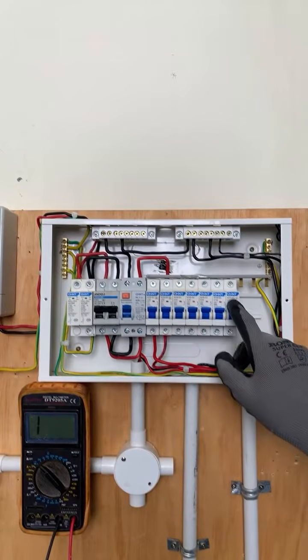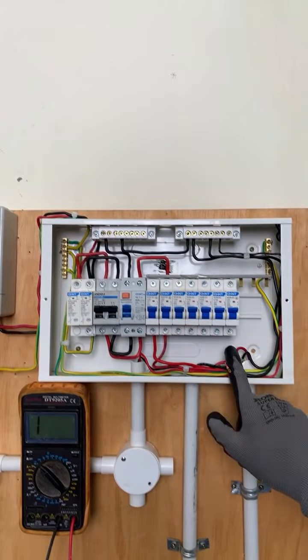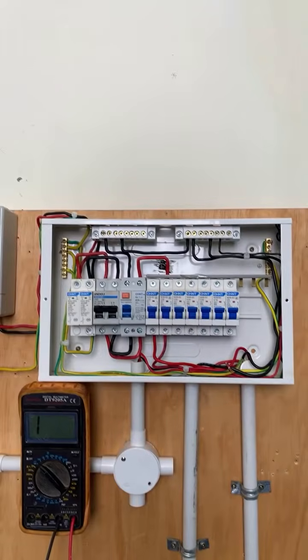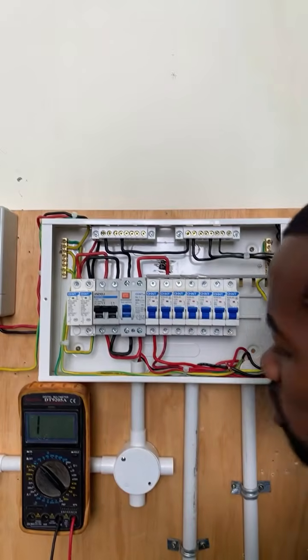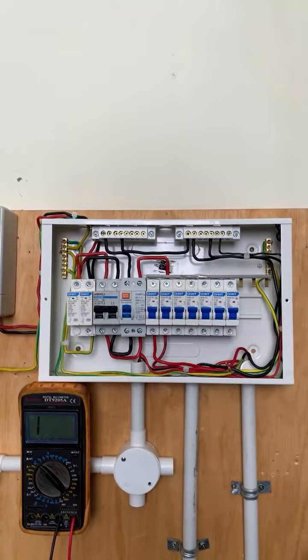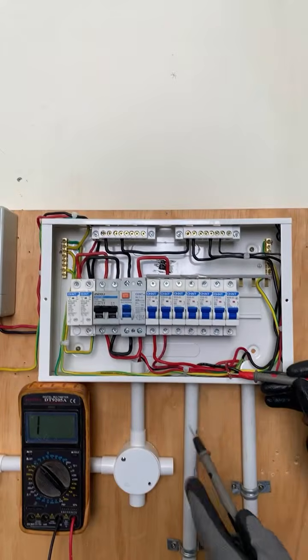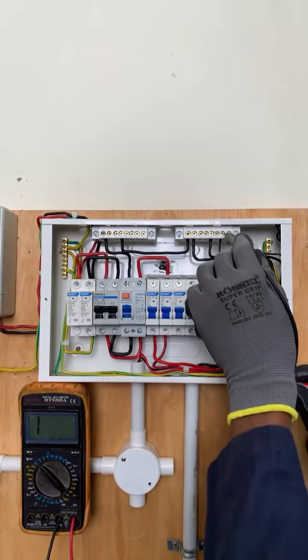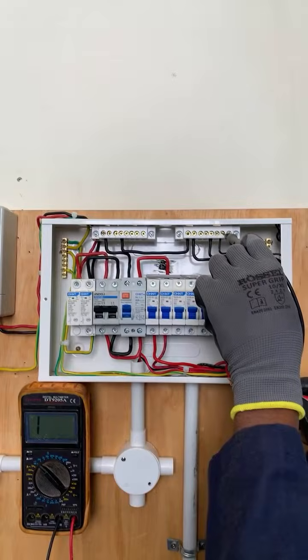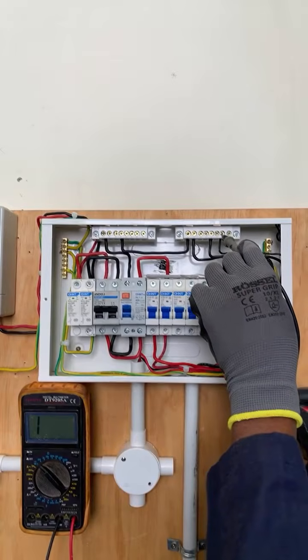That one exceeds the 6 amperes rating of this MCB. Makes sense? Now, having done that, we now ensure that we switch off every light of that setup. And then we test for a short circuit between the line and the neutral. There is none. All right?